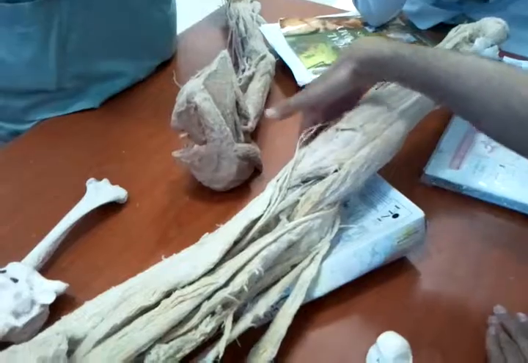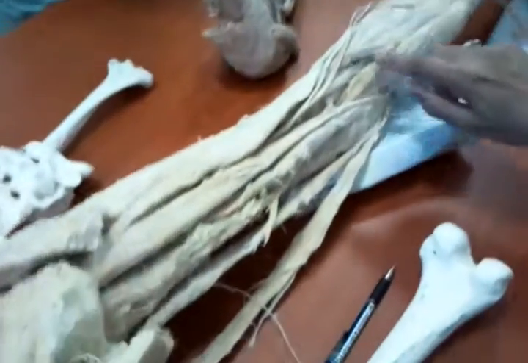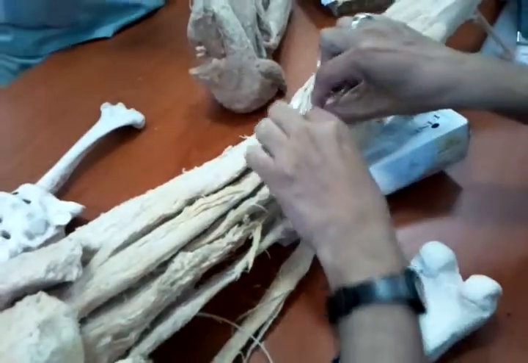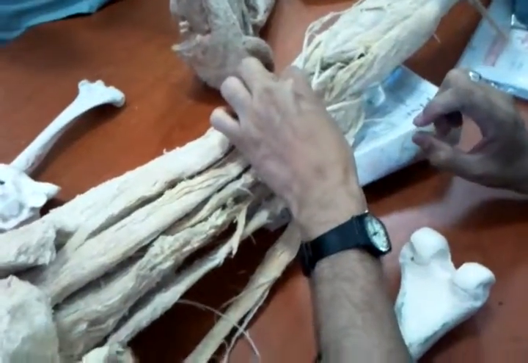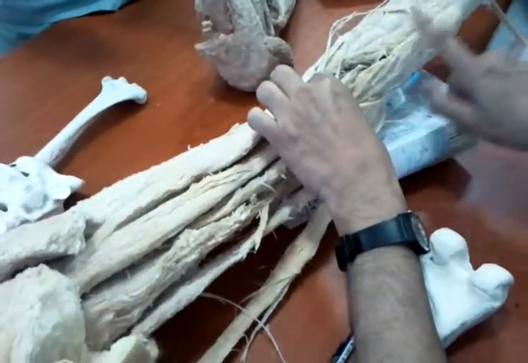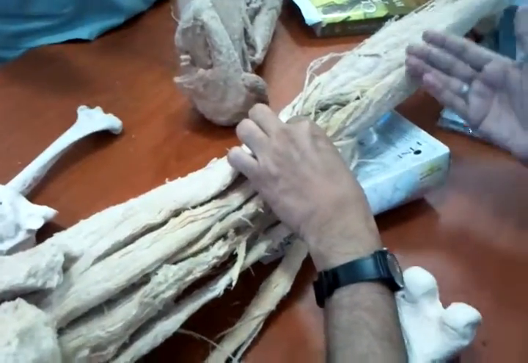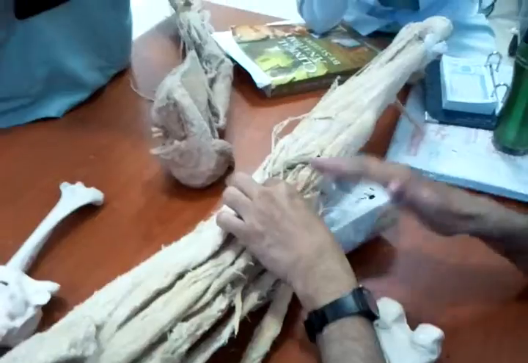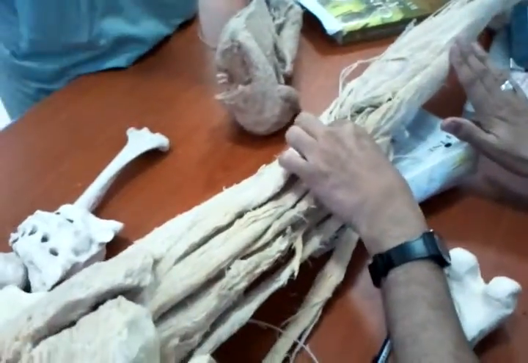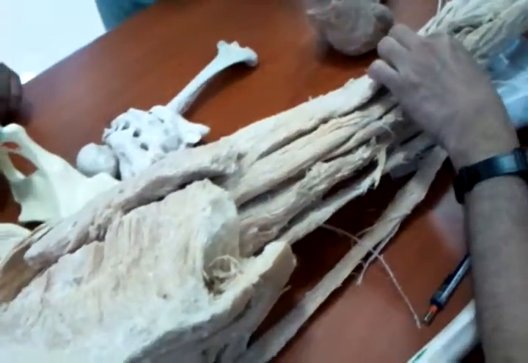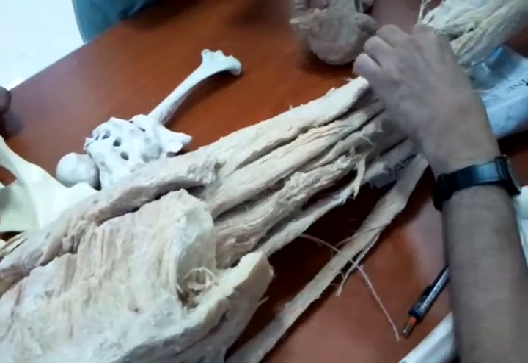The nerve of the anterior or extensor compartment is deep peroneal nerve, and the nerve of the posterior compartment is the tibial nerve. So you can see all the nerves practically going to their respective compartment, their respective destination of supply. Fine.